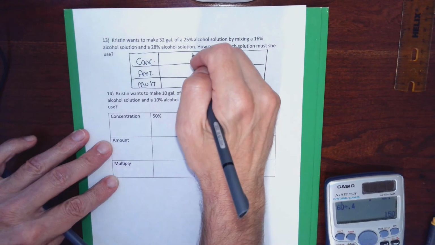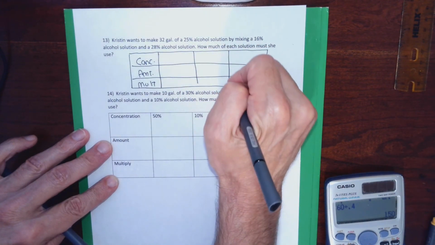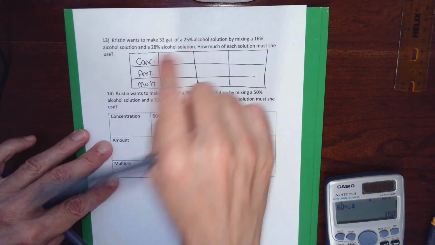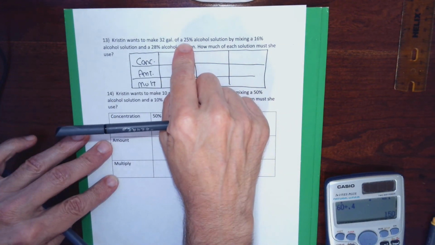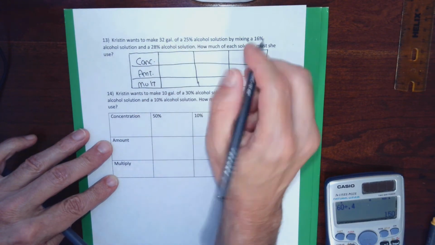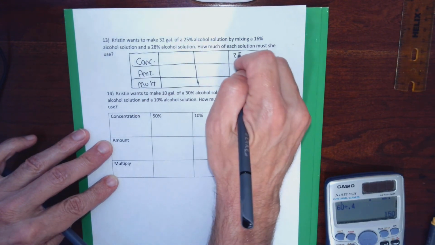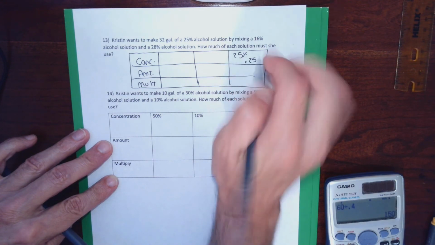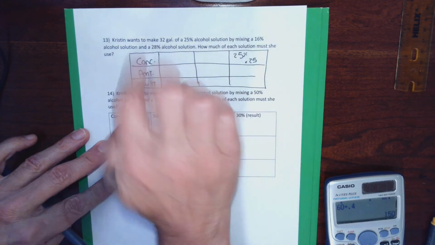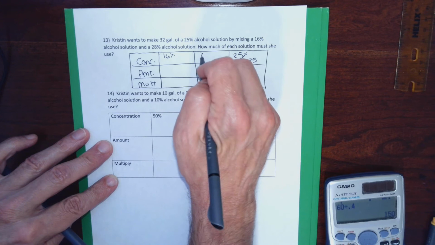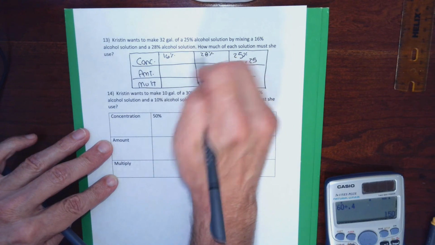So I need to have some columns, and I read through this. She wants a 25% alcohol solution. She's mixing a 16 and 28. The middle percent goes on the far right edge. The other percents, the smaller and the larger percent, fill in the rest of the top row.